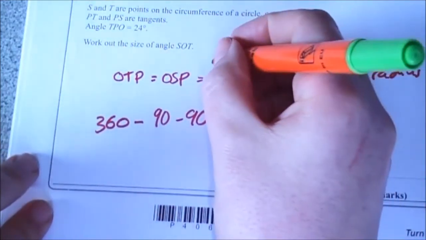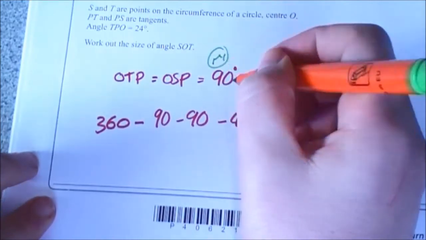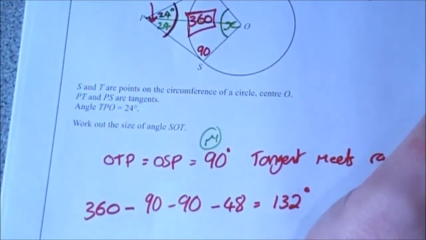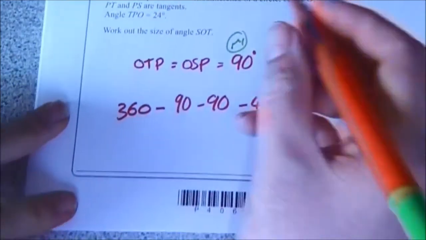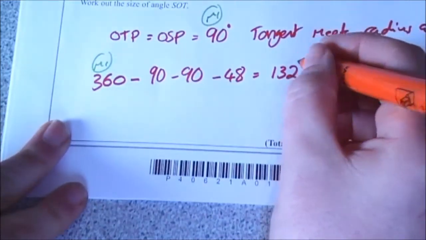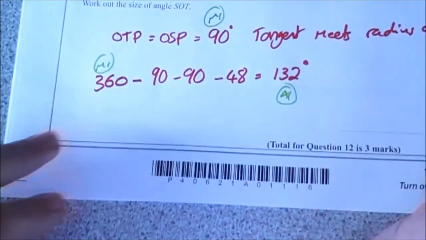With regards to the mark scheme for this question, you get 1 mark for showing the 90-degree angles, and that's the fact that you knew a tangent meets a radius at 90 degrees. You get 1 mark for showing that subtraction from 360, and you get the final mark for having the correct answer.